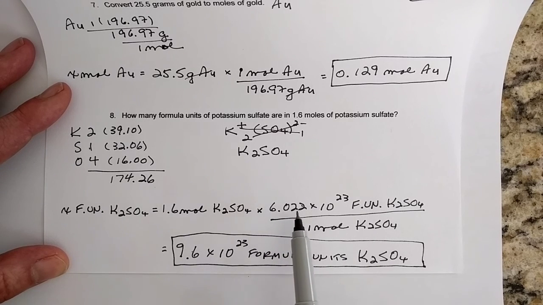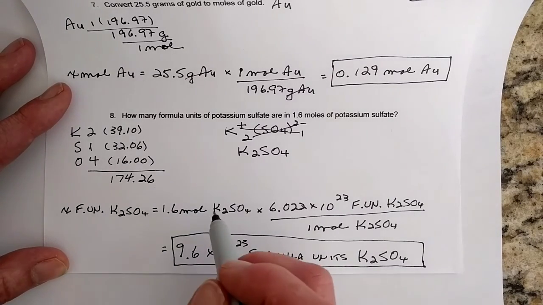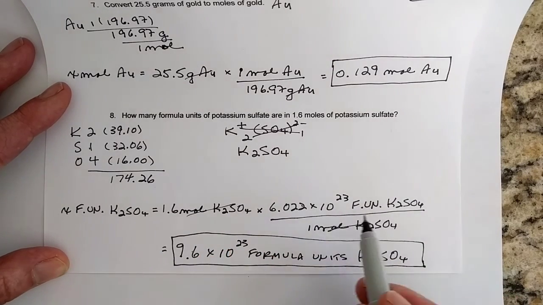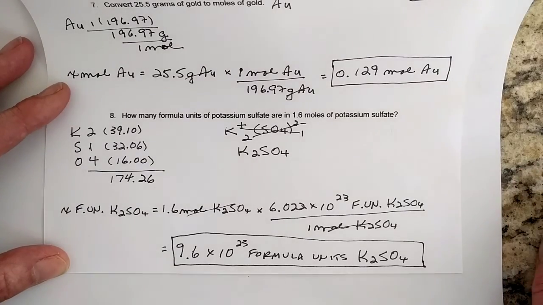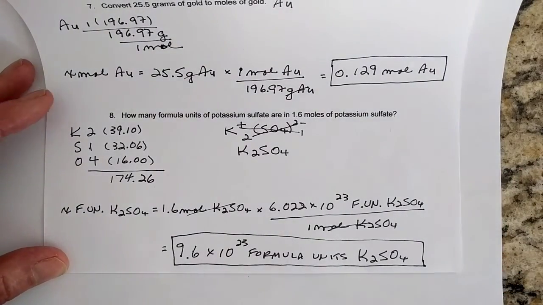So 6.022 times 10 to the 23rd formula units of potassium sulfate are in 1 mole of potassium sulfate. Moles, cancel moles. My unit is formula units of potassium sulfate. Do the math. 2 sig figs, 9.6 times 10 to the 23rd formula units of K2SO4 is my answer.